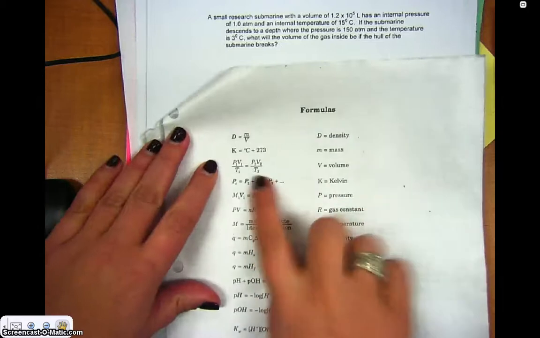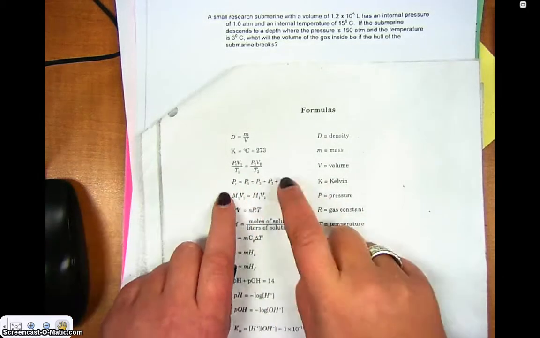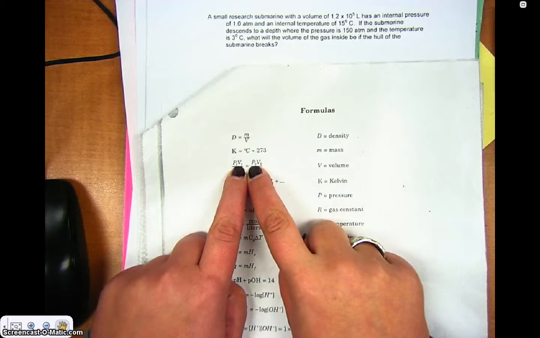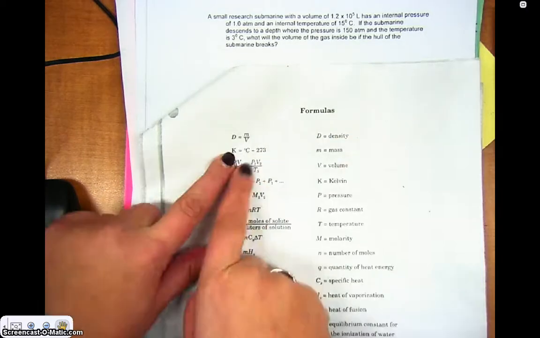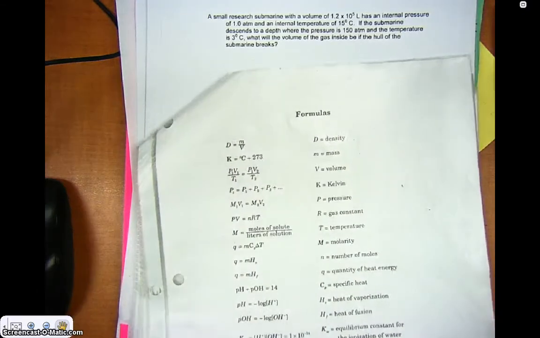Okay, so again, remember I said in your reference table you have the equation. So it's right here, and if you were to cover up the T's, then you'd have Boyle's law. If you covered up the V's, then you have Gay-Lussac's law. If you cover up the P's, then you have Charles' law. So all of the laws are there for you in the combined gas law. So let's do an example of one.